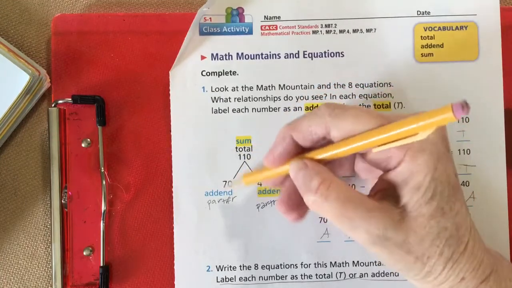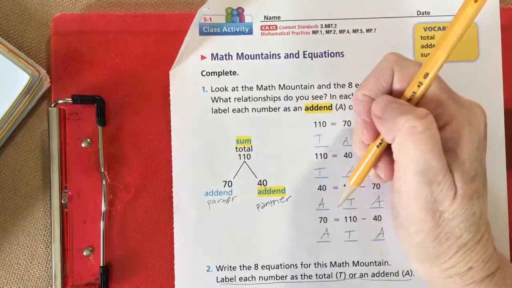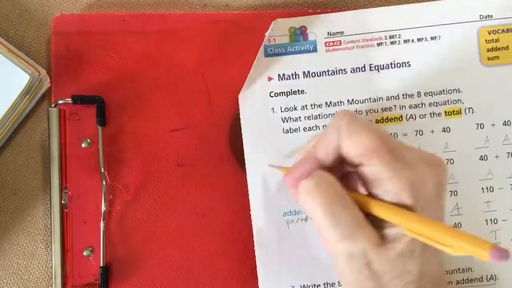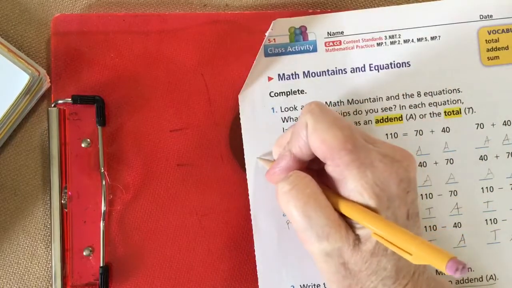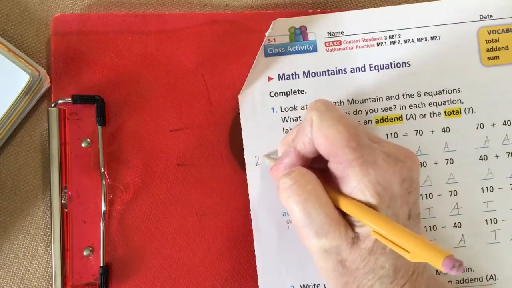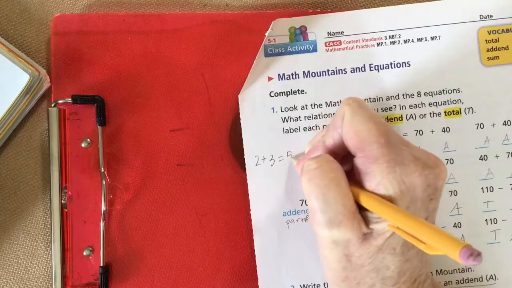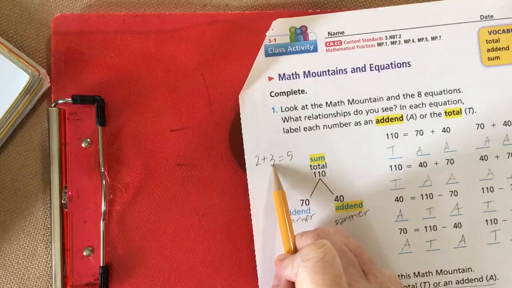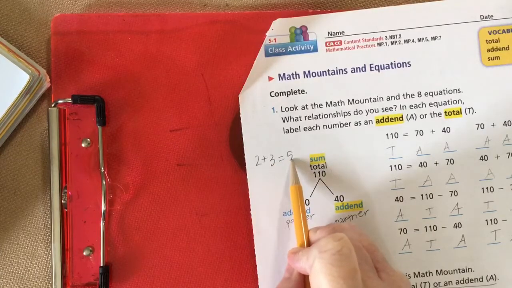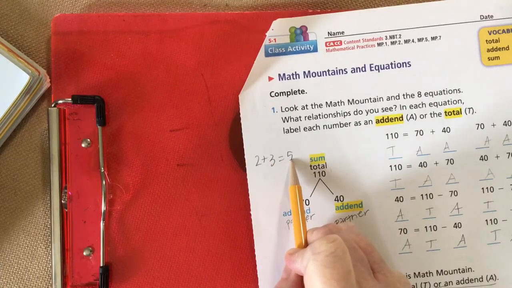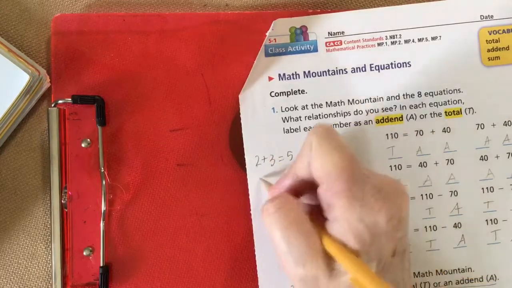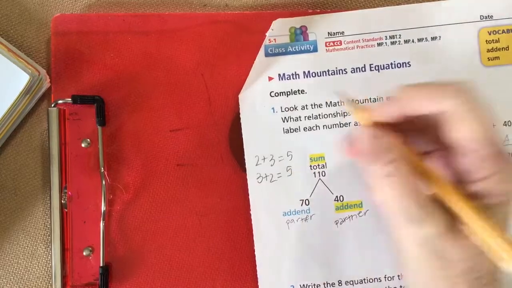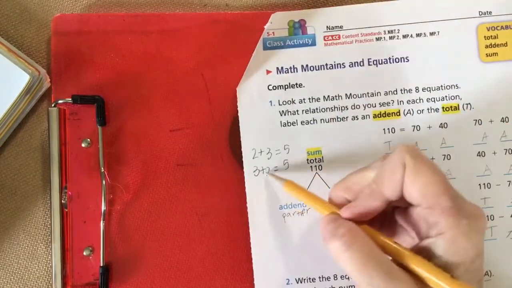So this is math mountains, and it's like fact families, boys and girls, okay? It's like having, I'm just going to make a really simple problem right over here, 2 plus 3 equaling 5, okay? This is an addend. This is an addend, and together they equal the sum, or the total. And we can rewrite that a different way, right? Commutative property, 3 plus 2 equals 5.